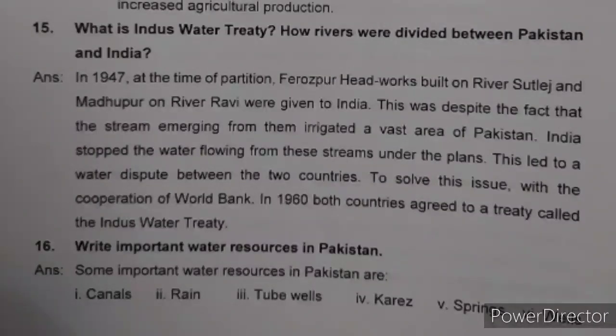Number 15. What is the Indus Water Treaty and how were rivers divided between Pakistan and India? In 1947, at the time of partition, Firozpur headworks built on river Sutlej and Madhopur on river Ravi were given to India, and this was despite the fact that the streams emerging from them irrigated a vast area of Pakistan. India stopped the water flowing from these streams under the plains. This led to a water dispute between the two countries, and to solve this issue, with the cooperation of the World Bank in 1960, both countries agreed to a treaty called the Indus Water Treaty.